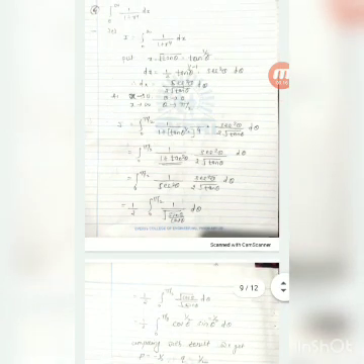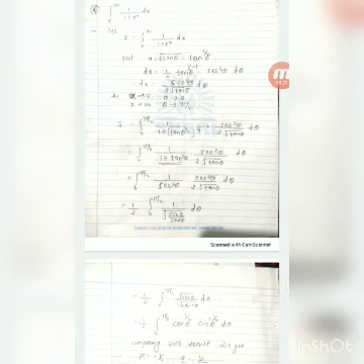Now check the limits. x is 0, theta tends to 0; x is infinity, theta tends to pi by 2. Next, I is equal to the integral from 0 to pi by 2. Our new limits: 1 upon 1 plus, as we know, x is equal to, we have considered tan theta raised to half, and the whole term raised to 4, into the value of dx, sec square theta upon 2 times root of tan theta d theta.